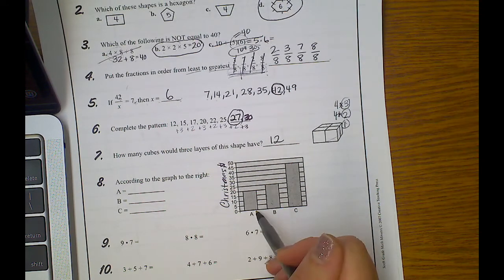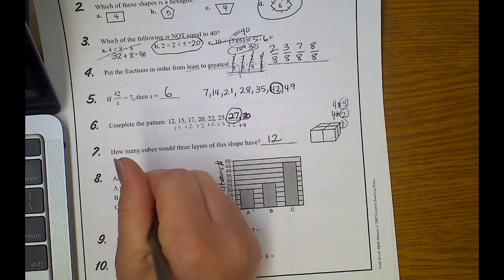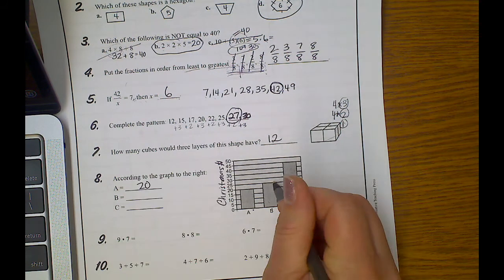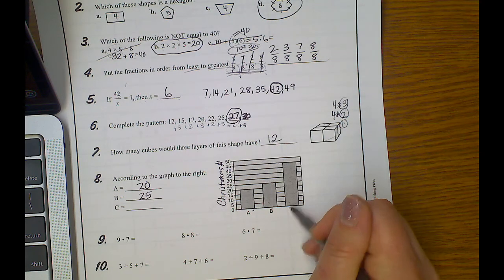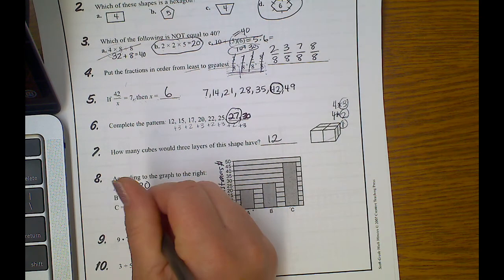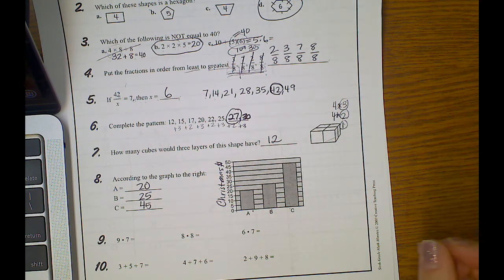So how much did A get for Christmas money? A got 20, B got 25, and C got a whopping 45. It's probably a teenager. They tend to get a little bit more cash than the little kids, because the little kids like presents, at least from family members anyway.